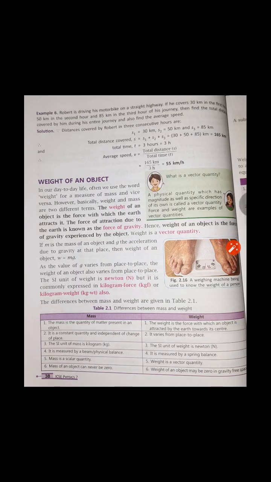An example is given at page number 38. Example number 6. Here Robert is driving his motorbike on a straight highway and covering 30 kilometers in the first hour, 50 kilometers in the second hour, and 85 kilometers in the third hour. So you can see that the 1 hour interval is constant, that is uniform, but the distance that is covered is different in each hour.